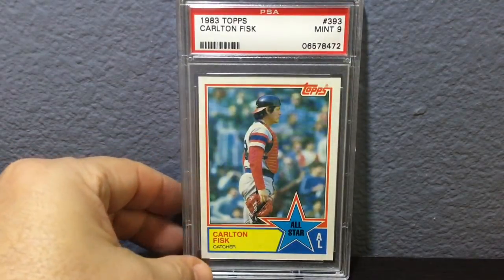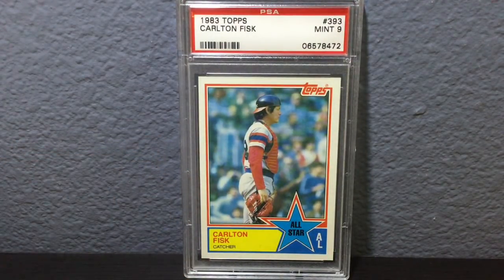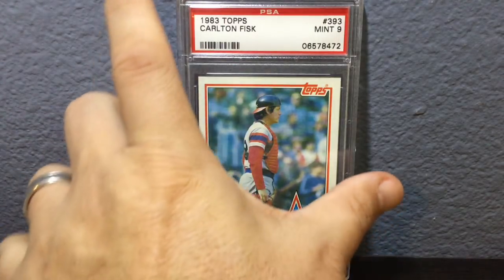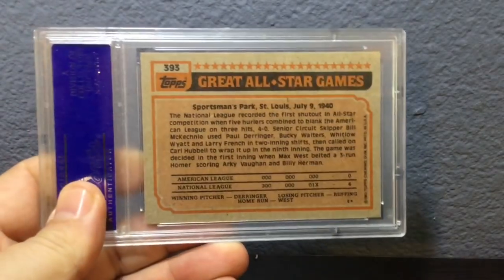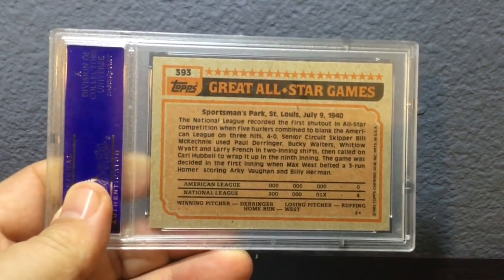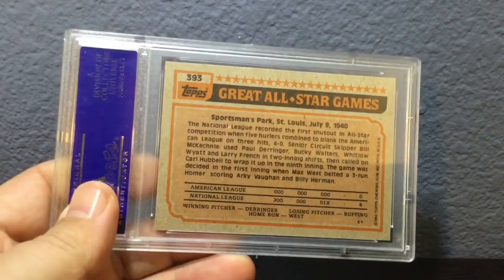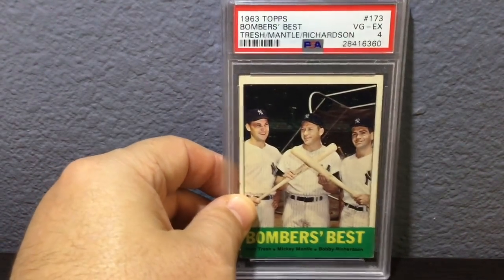And the last card from that same seller, it's right here, everything's getting stuck together, is this 1983 Topps Mint 9 Carlton Fisk. So I love the design of the All-Star cards back in the day. 83 was so cheesy that it's cool. So this is just his All-Star, and then on the back it has great All-Star games, different All-Star games. So love that. Then I'm just kind of going chronologically backwards, so newest to oldest.